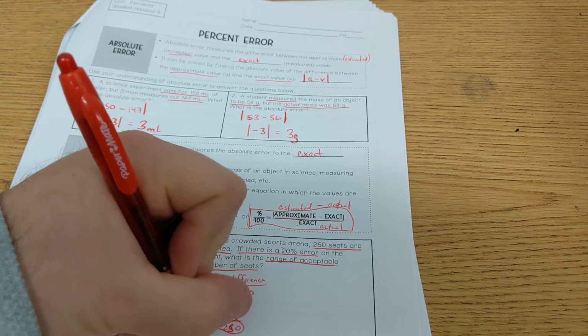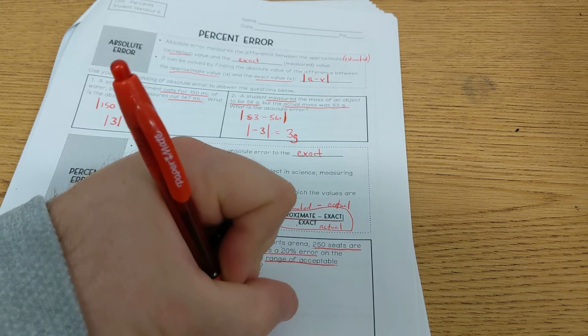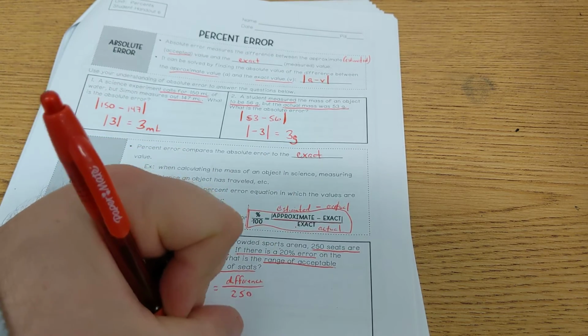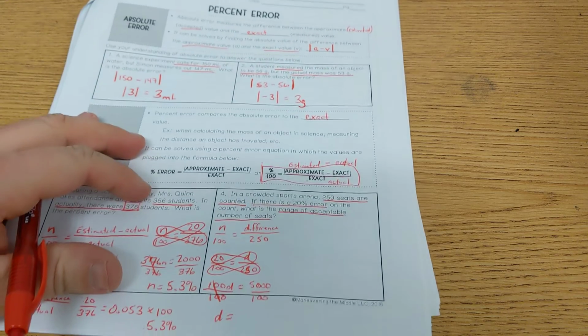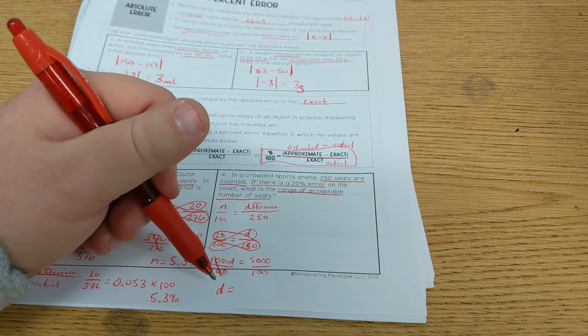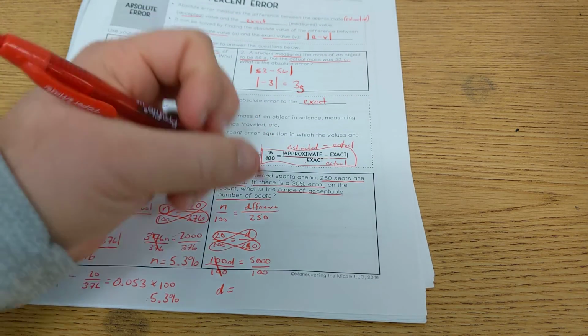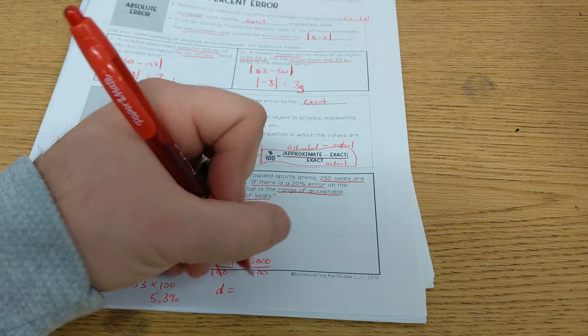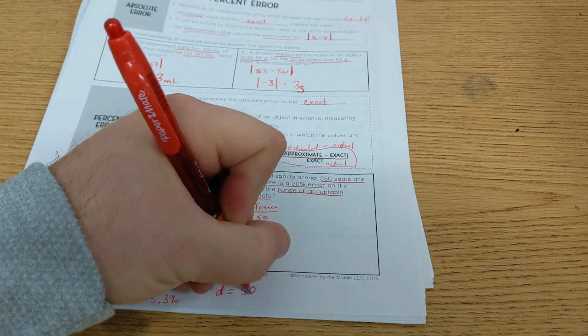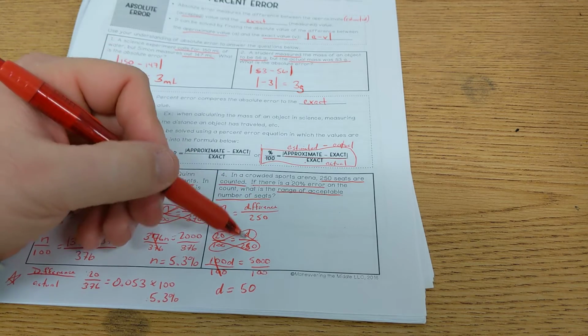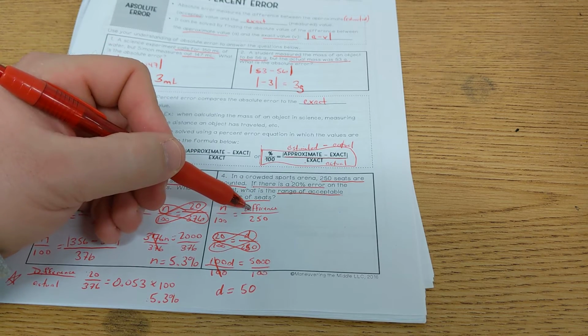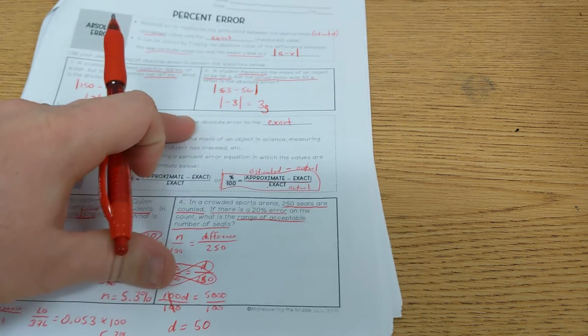We will divide each side by 100 because we want to get D by itself. So 5,000 divided by 100, well, that's 50. So what this tells you is there's a difference of 50.